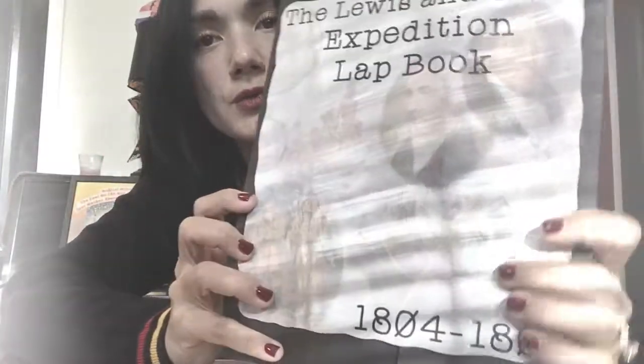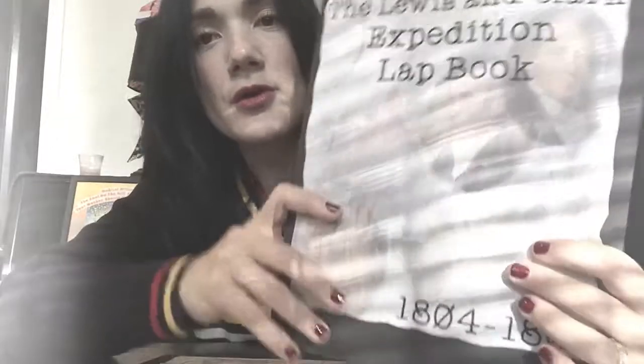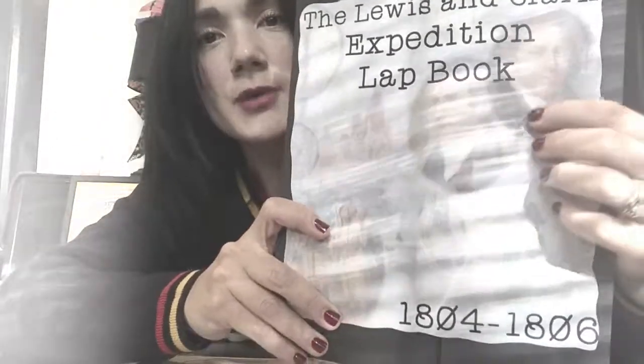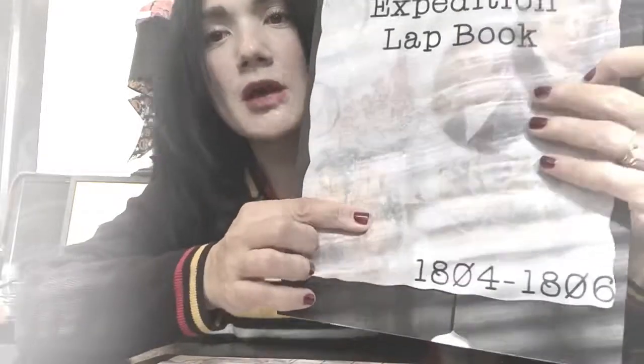So just by looking at the covers of each lab book, they can really tell a lot of information. Here you have, in the back, the Indians in canoes as they are getting ready for the expedition. You have Meriwether Lewis and William Clark. You have Sacagawea pointing out and showing the way.